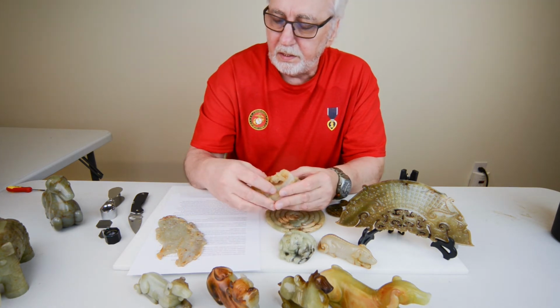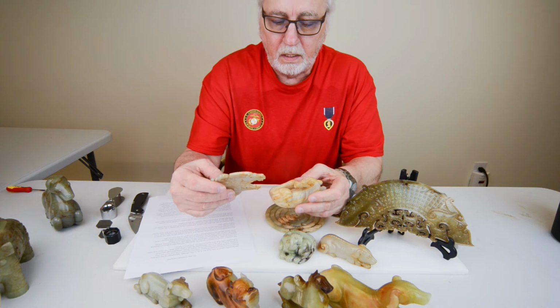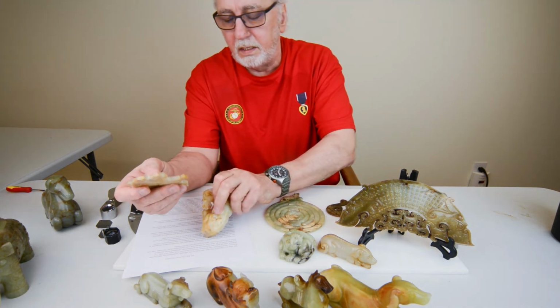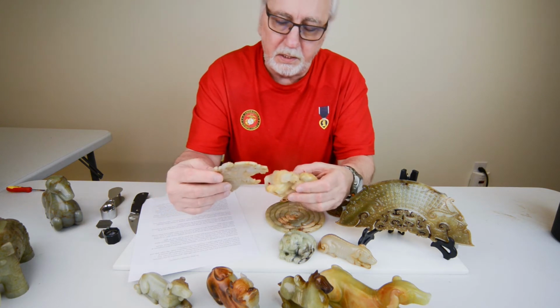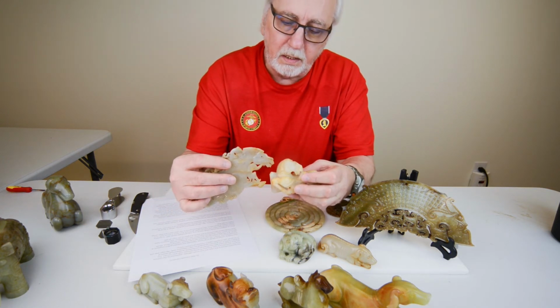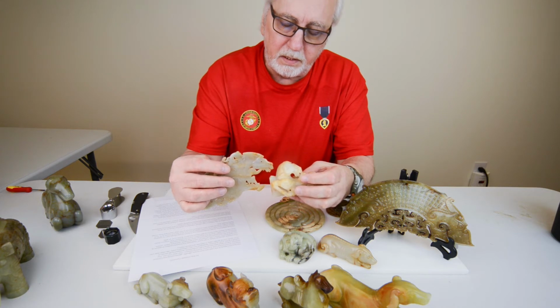Now this piece here is a Han Dynasty piece. Both of these pieces are Han Dynasty pieces. You can see the shape of the head is very similar to each piece.